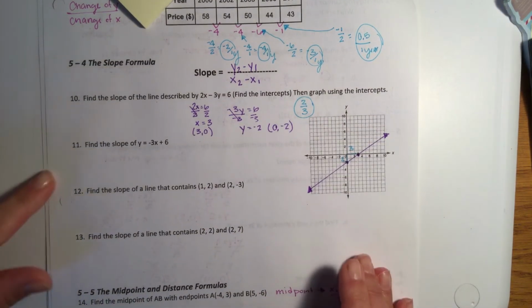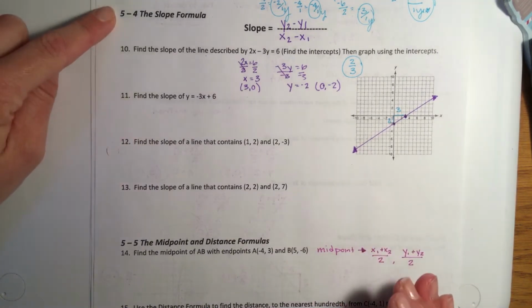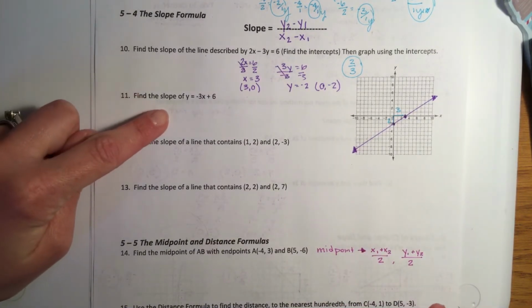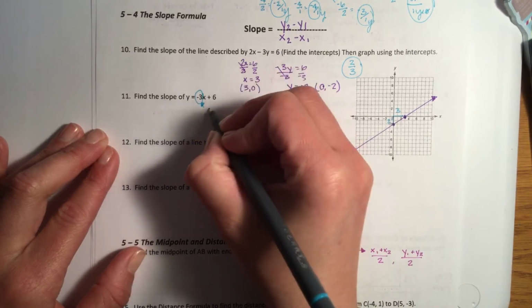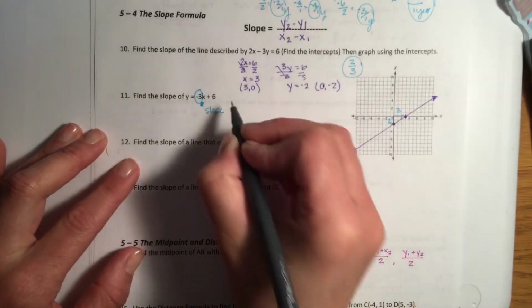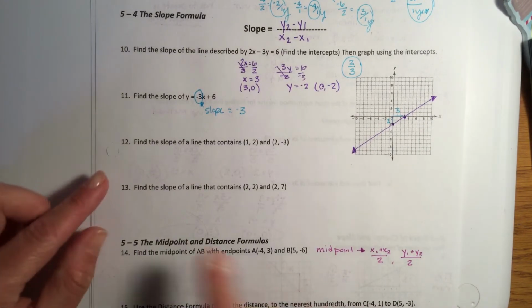Okay. Now going on to number 11, in section 5.4, you wouldn't have been able to find the slope just by looking at this. But now we've learned that this is the slope. So you don't have to do anything. You can just look at it like that.